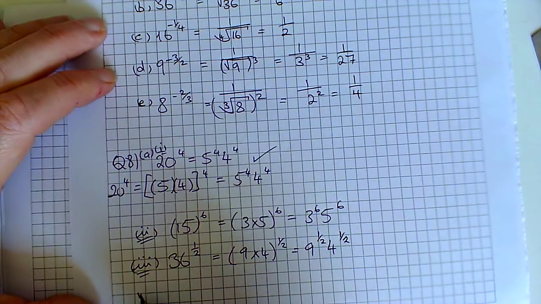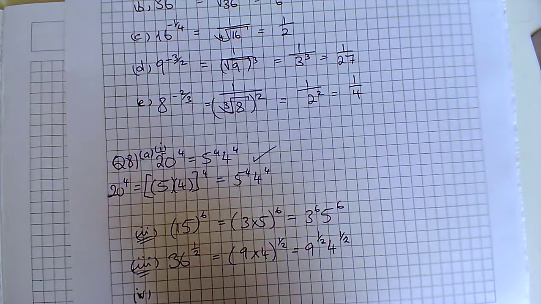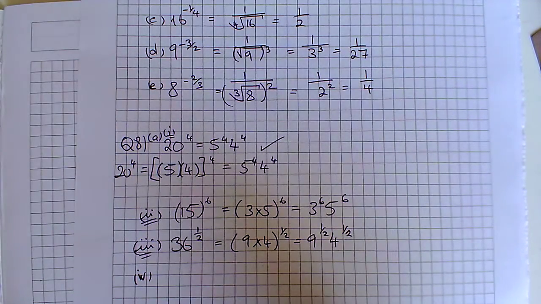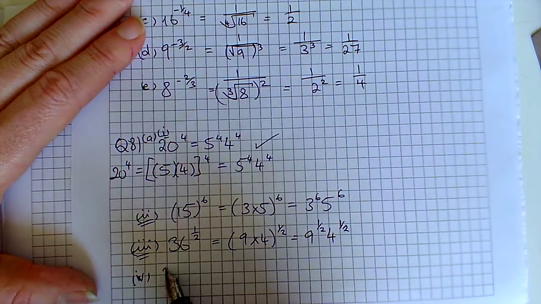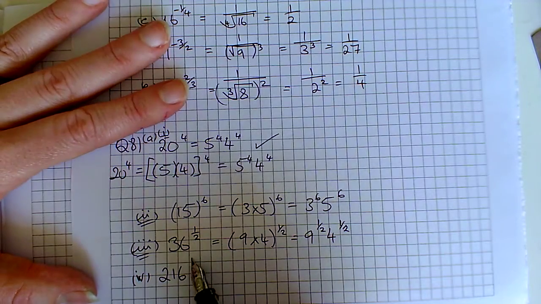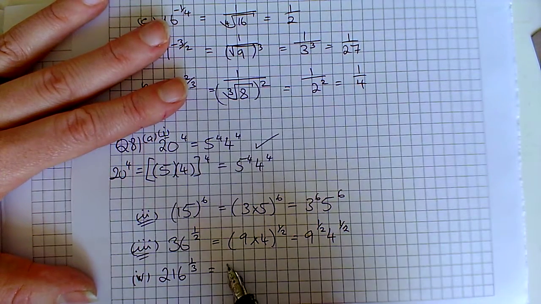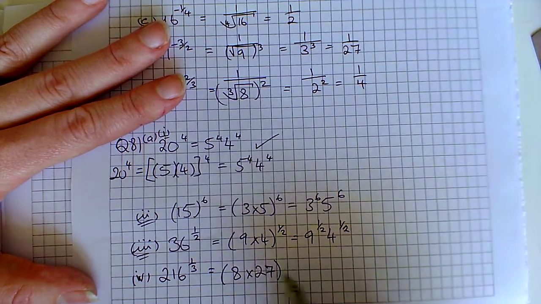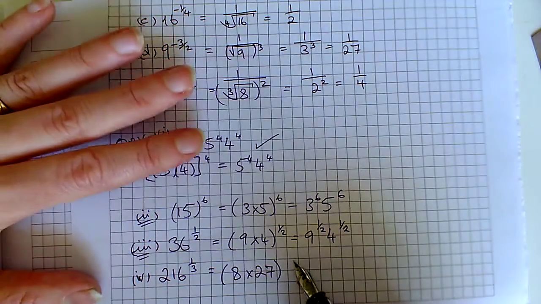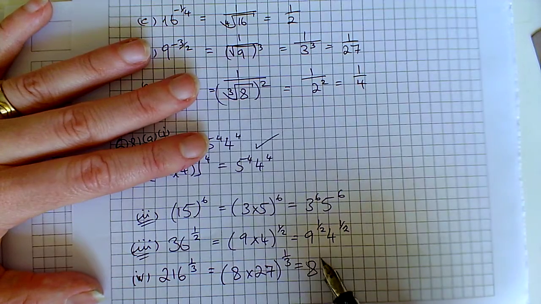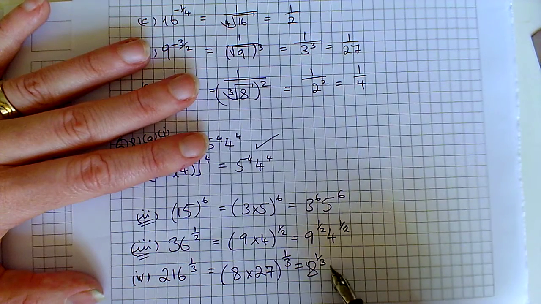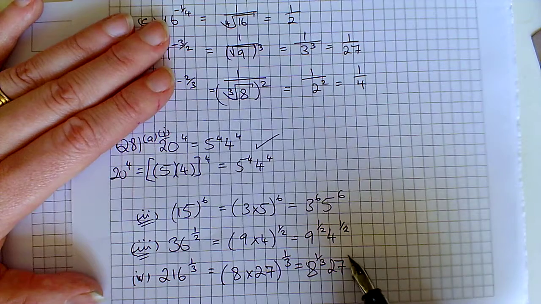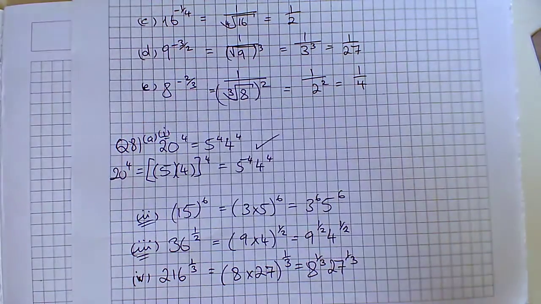And part 4 then, 216 to the power of a third is 8 by 27. I'm just using the numbers that they actually wrote down. 8 by 27 is 216 to the power of a third, so that's 8 to the power of a third by 27 to the power of a third. And we didn't need to go any further.